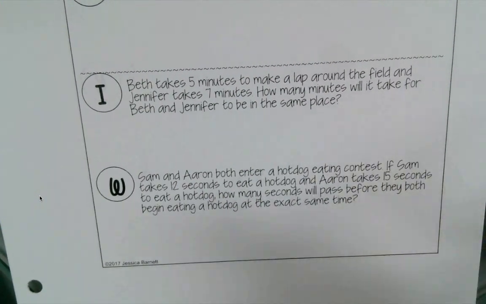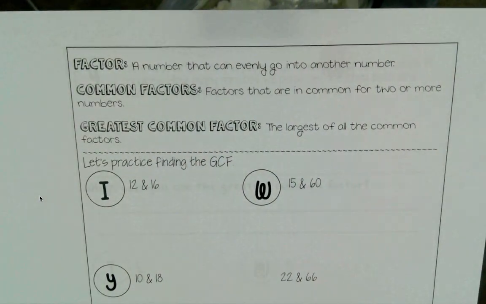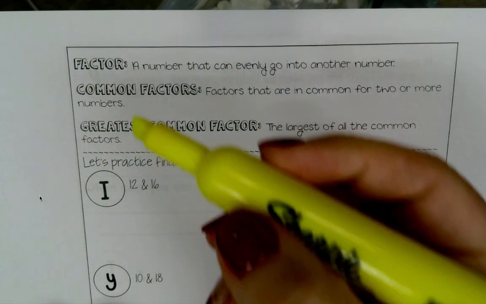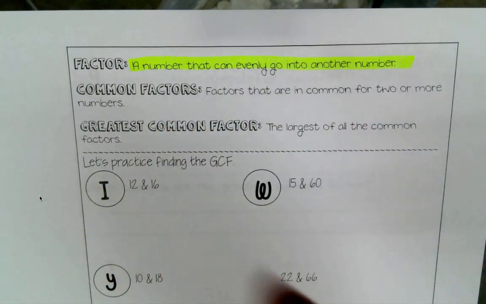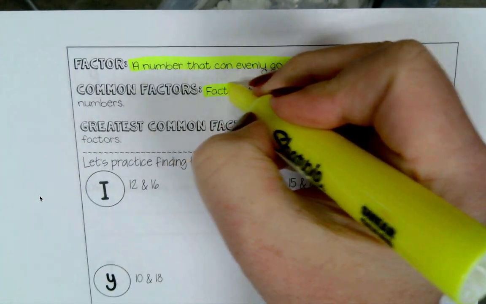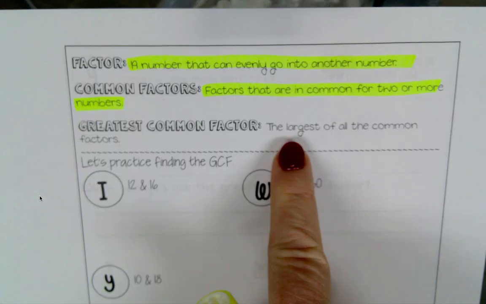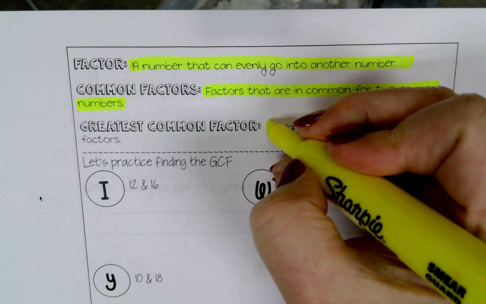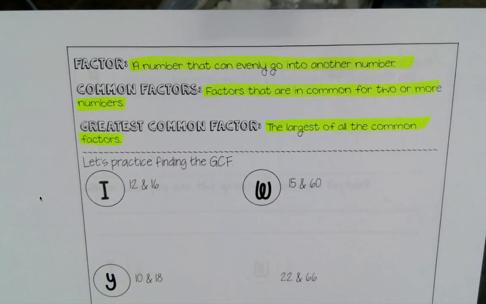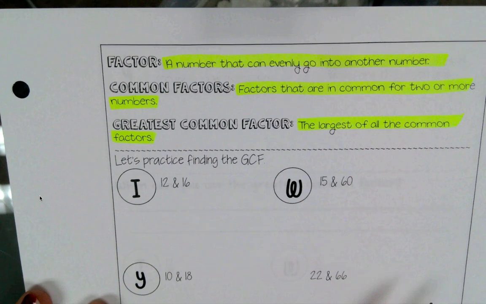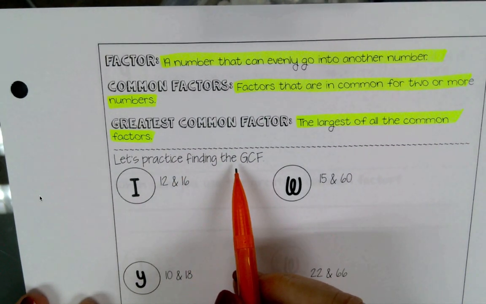Okay, factor. Now, switching gears to factors. Factors are numbers that can evenly go into another number. And then common factors are factors that are in common for 2 or more numbers. Okay? But the greatest common factor is the largest of all the common factors. So we're going to go opposite of least common multiple. So let's practice. Find the greatest common factor.